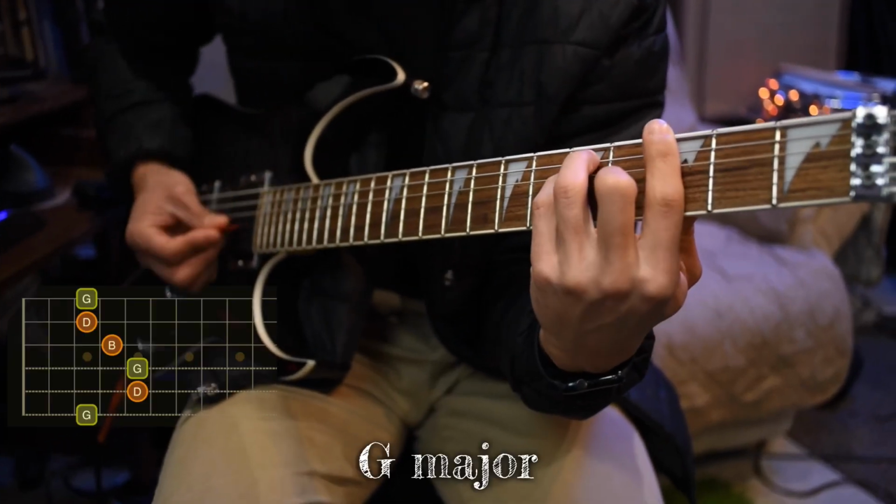All right, now let's try putting it between the G and the A. We'll do something like a G major and an A minor. All right, so let's put a G sharp diminished in between the G and the A minor.